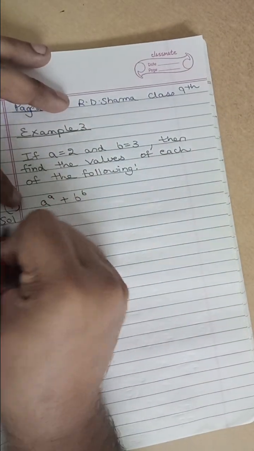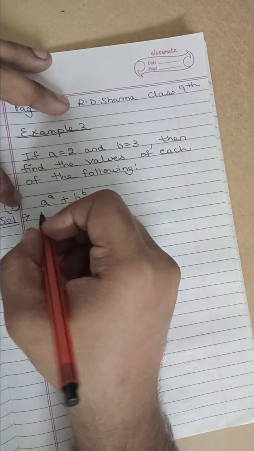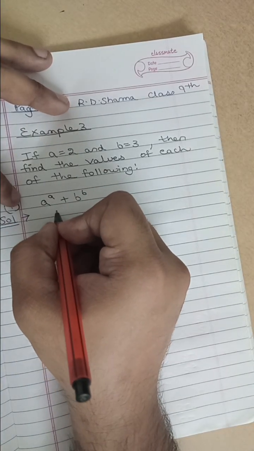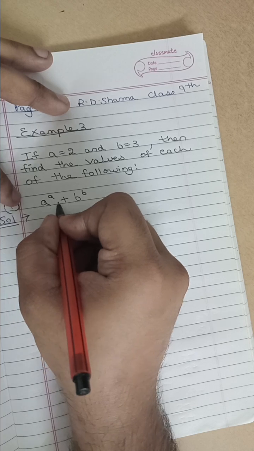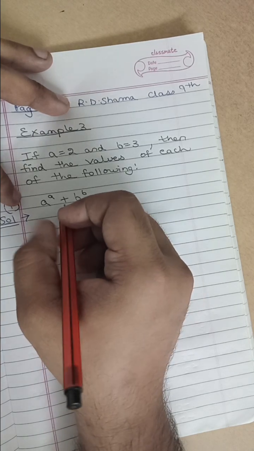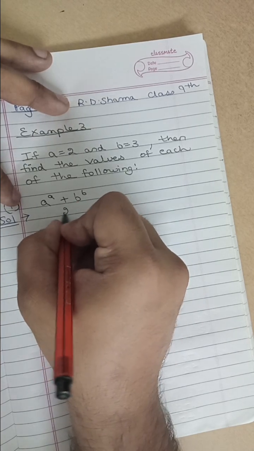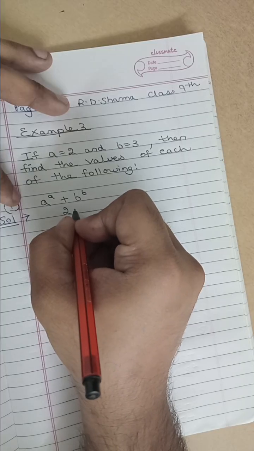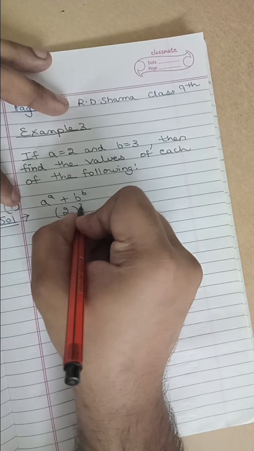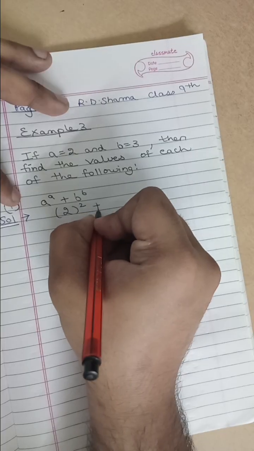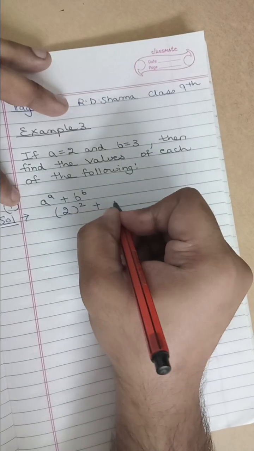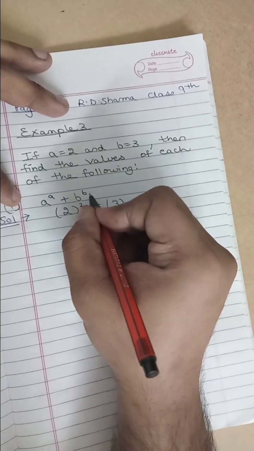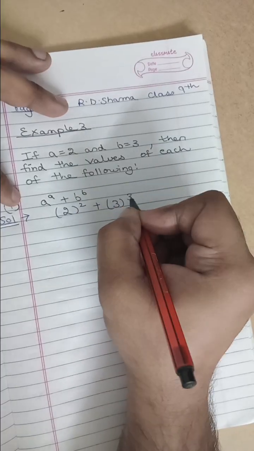Solution. a raised to power a plus b raised to power b. Since a is equal to 2, so 2 raised to power 2 plus, b is equal to 3, 3 raised to power b, that is 3.